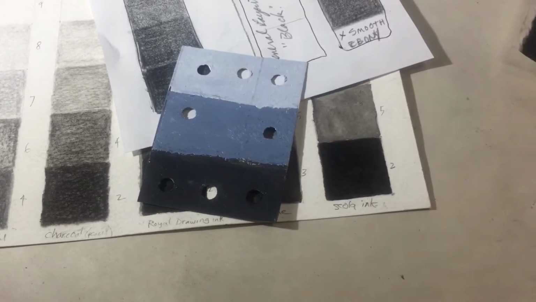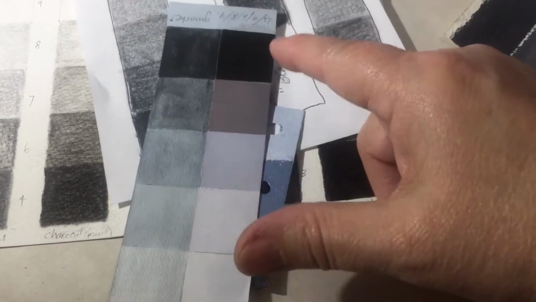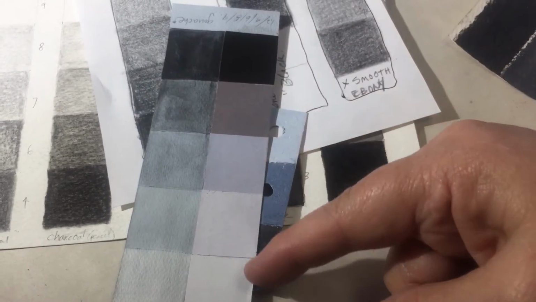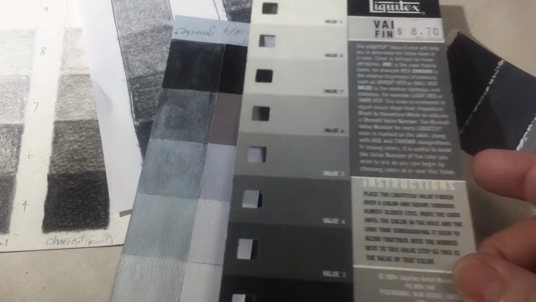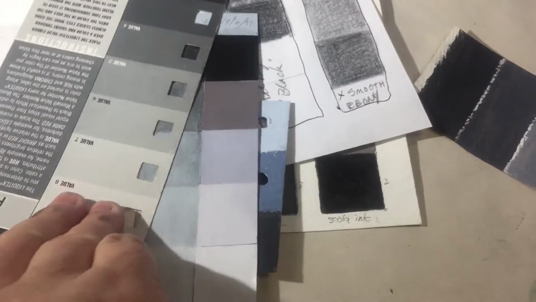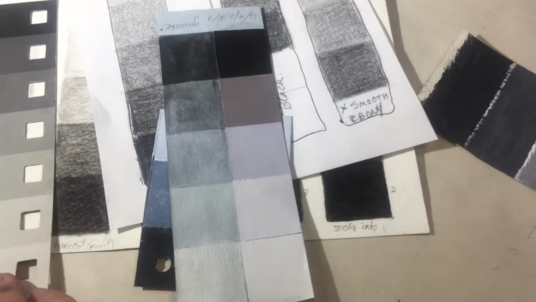pencils will do, what you can achieve in the way of darks with different pencils, different media. And then here I even used pieces out of a magazine to create a value scale, always checking afterwards to see how close I came, how far out I was.